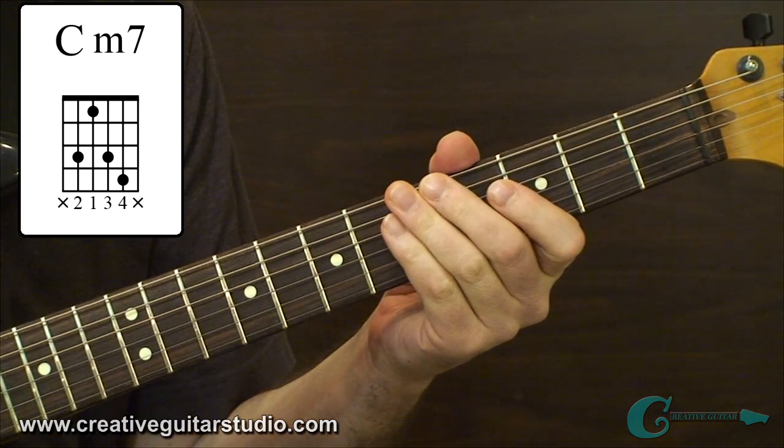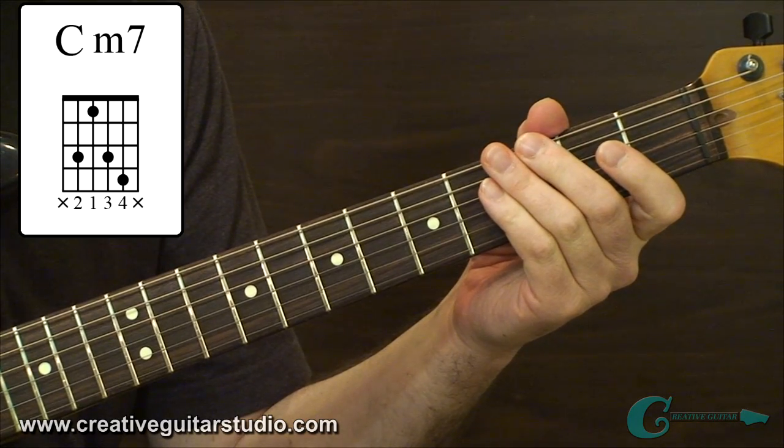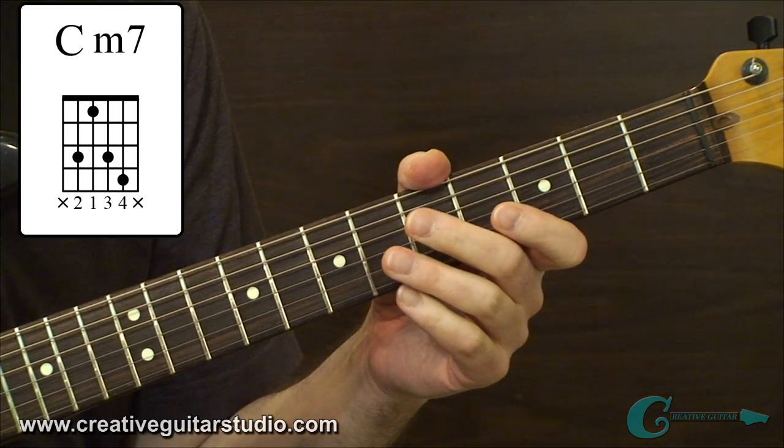Hear the really nice sound. Minor 7, often used in soul, R&B, sometimes even Motown jams and so forth. So that's the third chord.